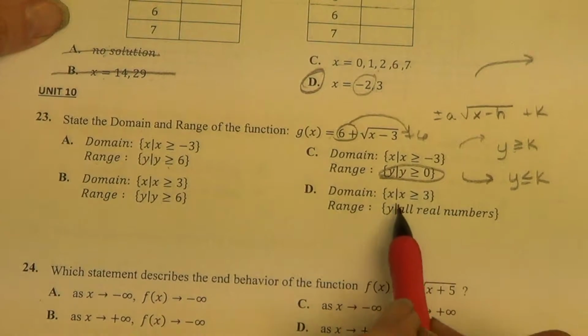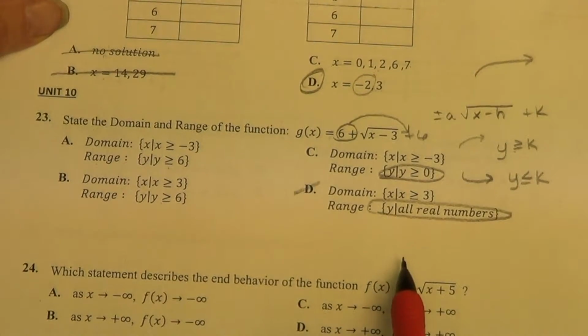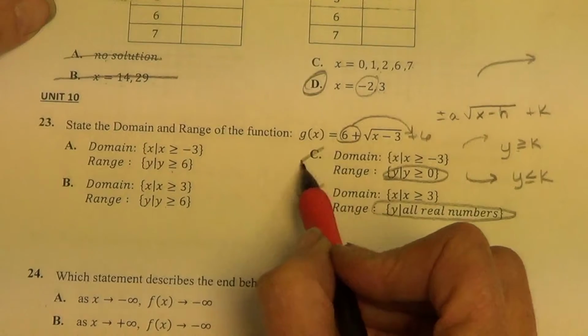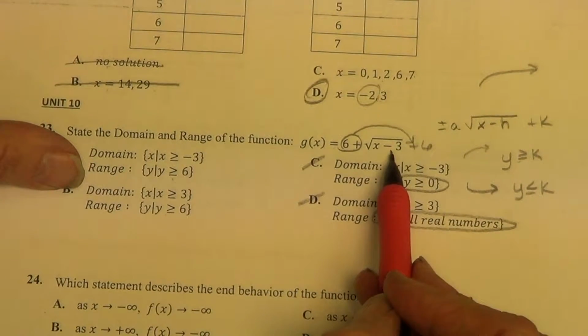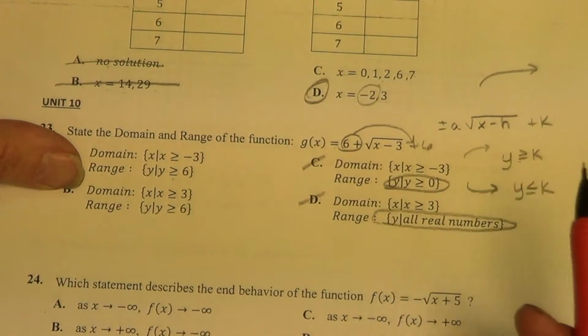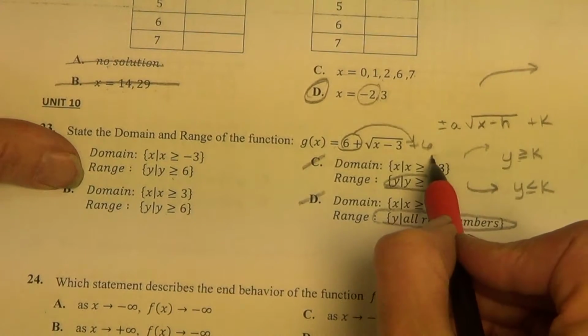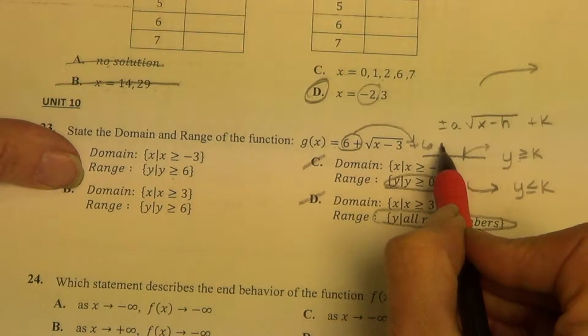This one is not. And this one is not. In fact, that one could have been eliminated before we even started, because none of the square roots would be all real numbers. So those two are eliminated. Now we look at our x. Which way does this shift it? Remember, negative h goes to the right 3. So it would move it over to the right 3.